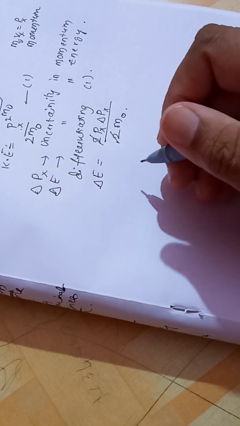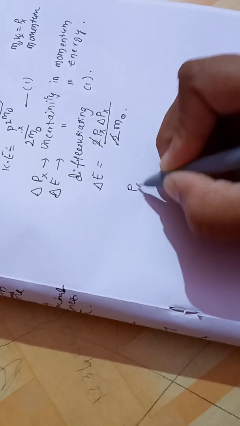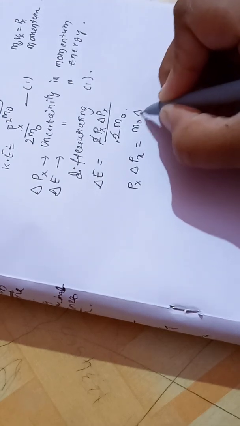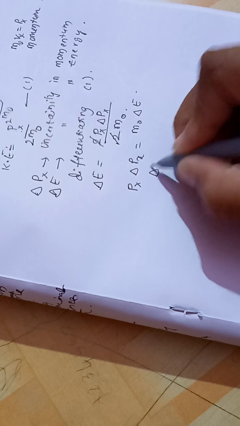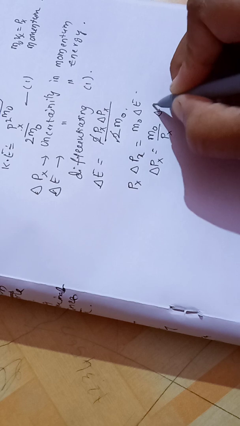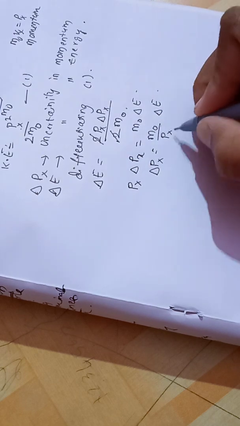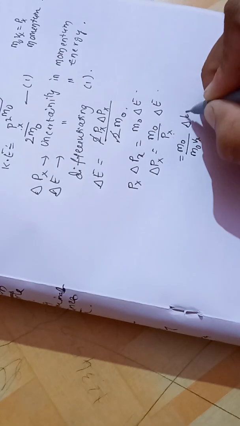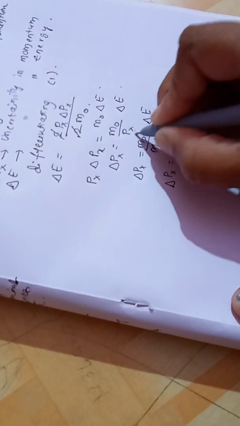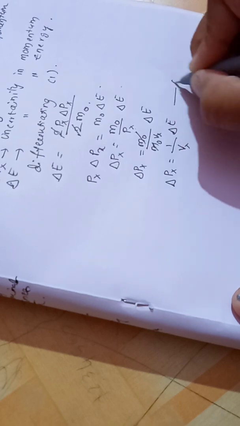So now we can write px delta px is equal to m0 delta E by cross multiplication, or delta px is equal to m0 by px delta E. But what is px? m0 Vx. So delta px becomes 1 by Vx delta E, where m0 strikes off. Put it as equation 1.